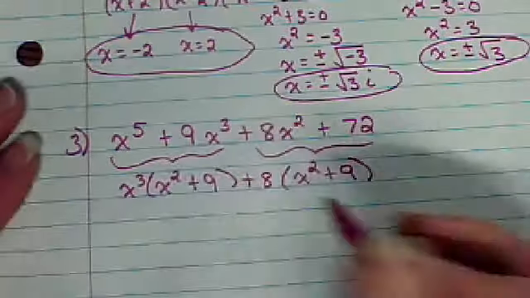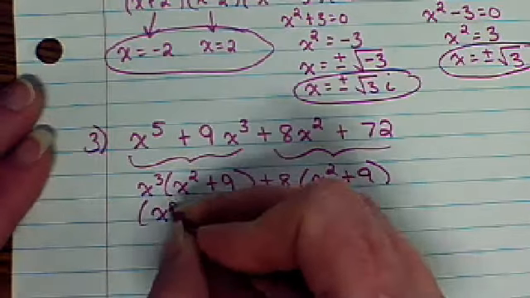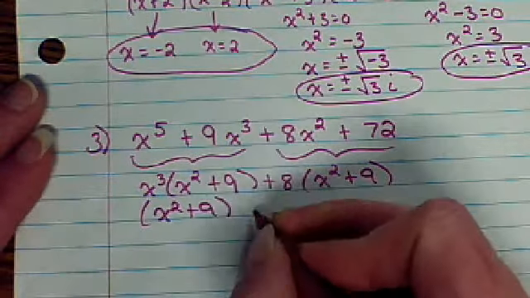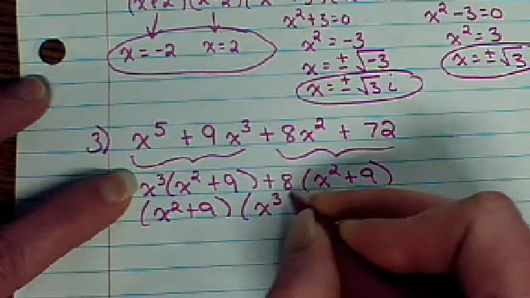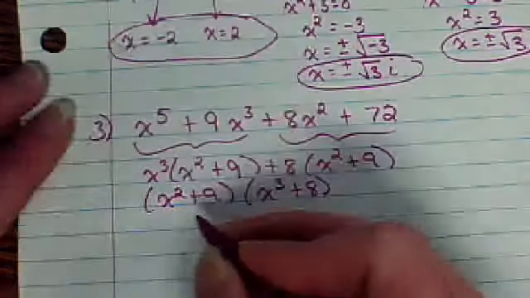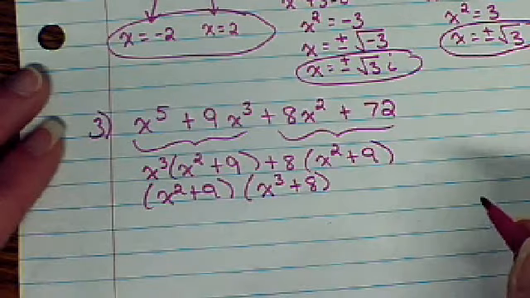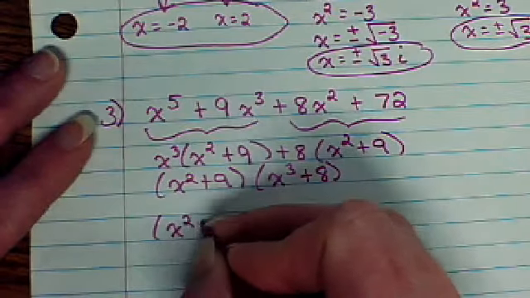Each of these have an x squared plus 9. So it can come from both of them. X squared plus 9. And then I would have left the x cubed that's left here and the 8 that's left in the other term. This is not the difference of squares, so I can't do anything with that one. I'll just kind of rewrite it.